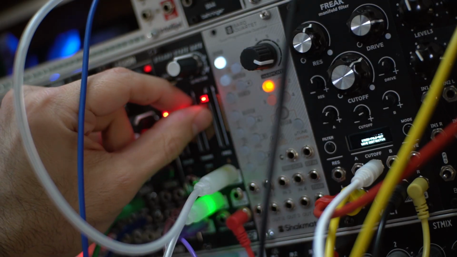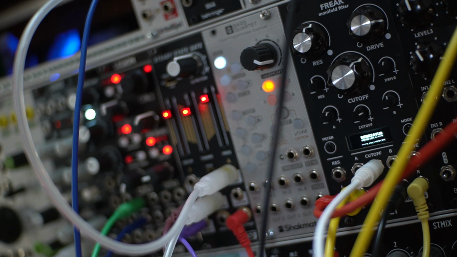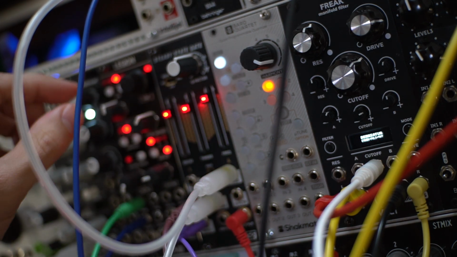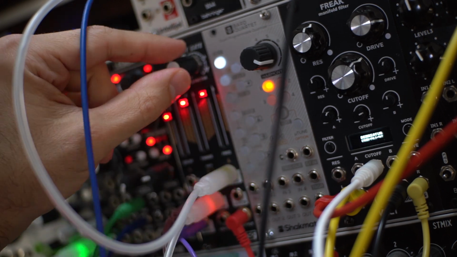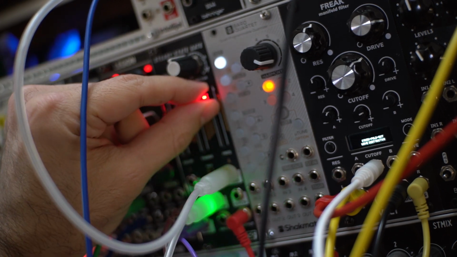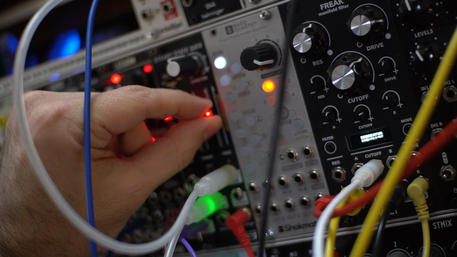And a couple modules to the left, the Steady State Gate by Steady State Fate. This is my absolute favorite filter. It's also an envelope, something that's known as a low-pass gate. I'm sending the bass pattern through it now.